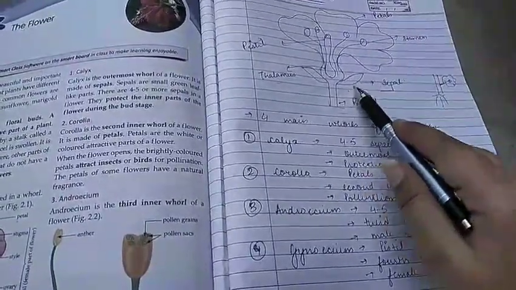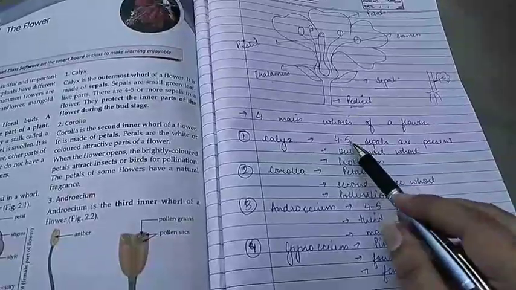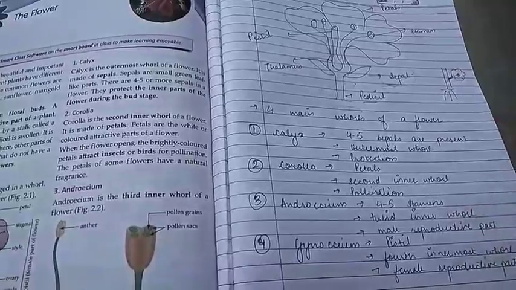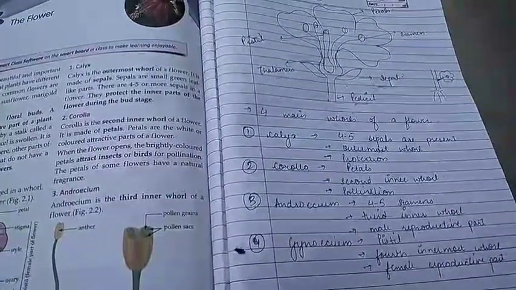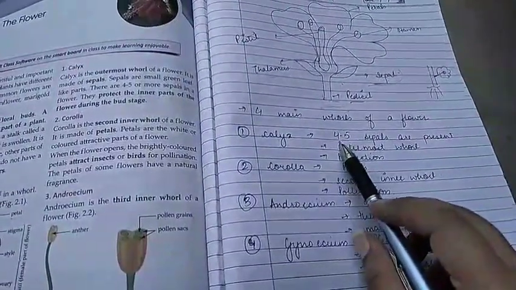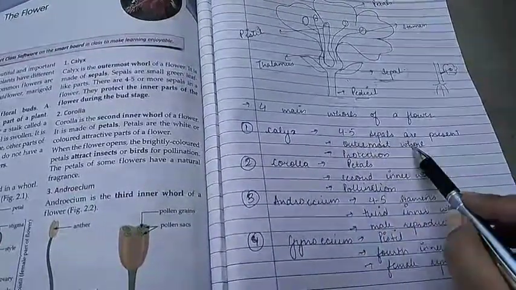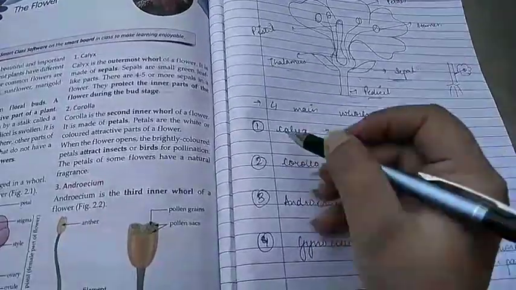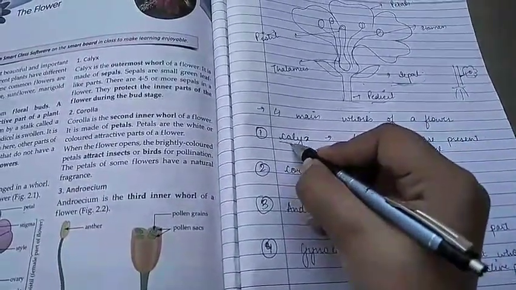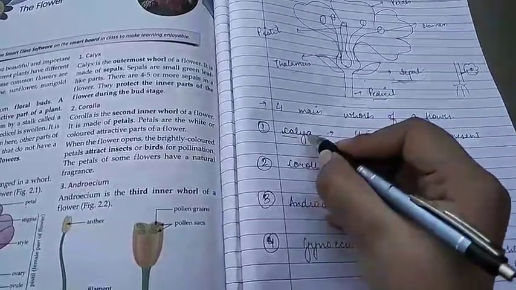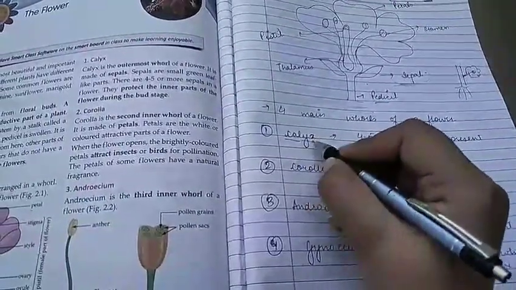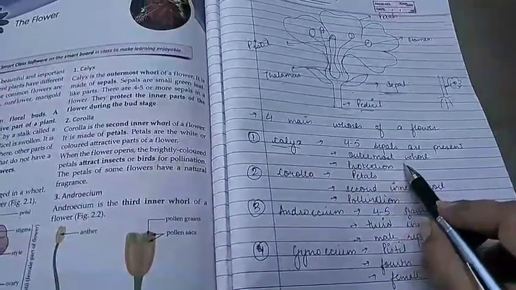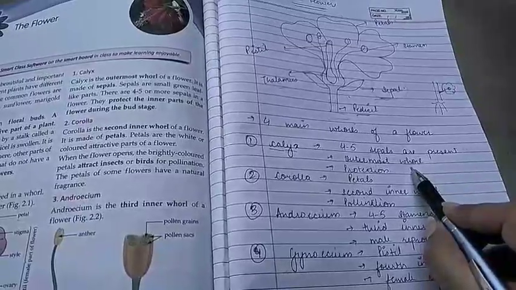The green parts, sepal. When we are talking about one sepal, we'll use the term sepal. But when we have to show 4 or 5 sepals are present, then we use the term calyx. You will spell it as c-a-l-y-x, calyx. Calyx, calyx. It is the outermost bole of a flower.